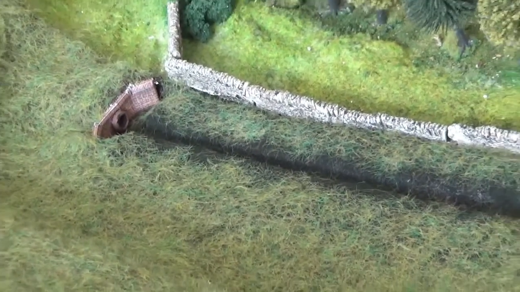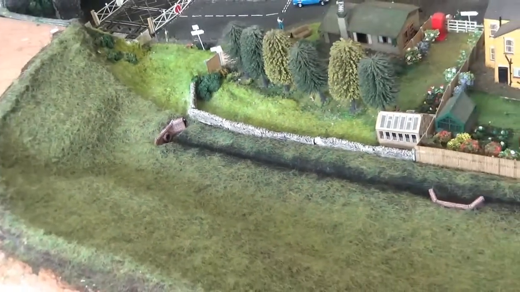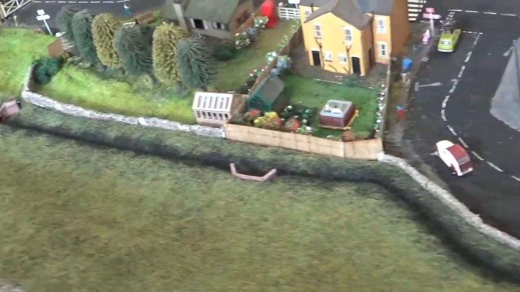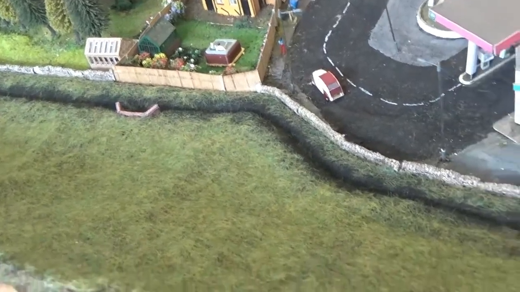And also it does add a bit more interest and realism, and all the excess that went into the ditch has all been hoovered up.